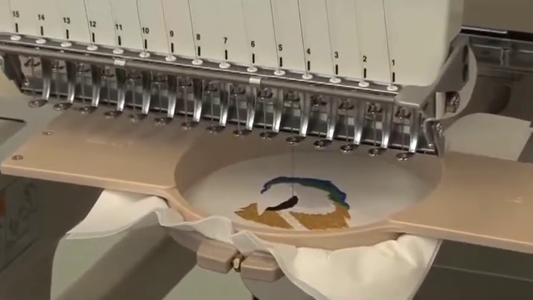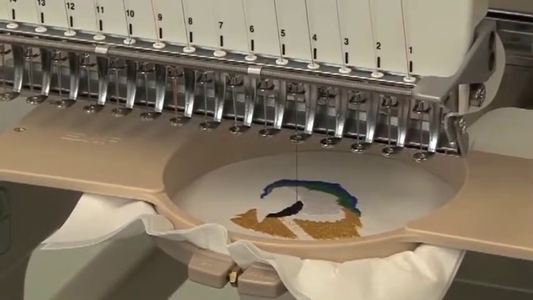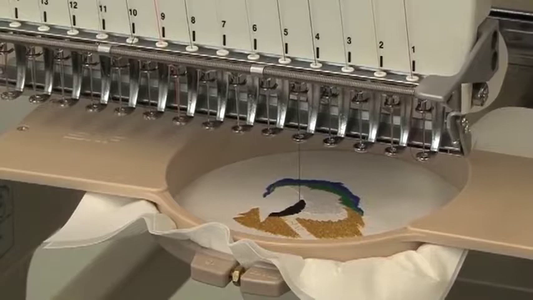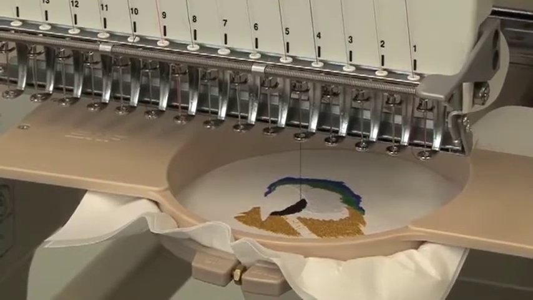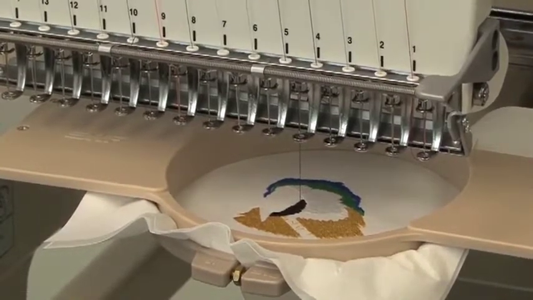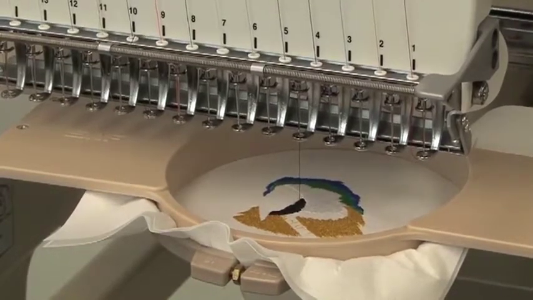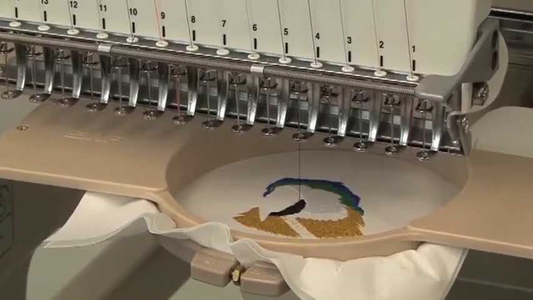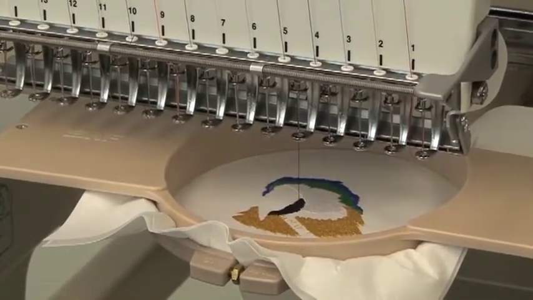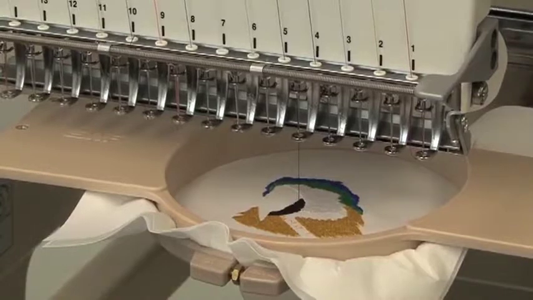One reason would be, as we're sewing, sometimes the thread will actually start to shred behind the needle. Therefore, it will continue to sew, but you're not sewing at the full thread thickness, so that area is going to look very thin and sparse. We would need to go back over that area.